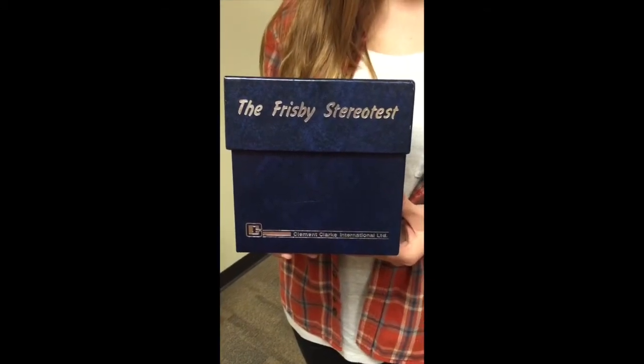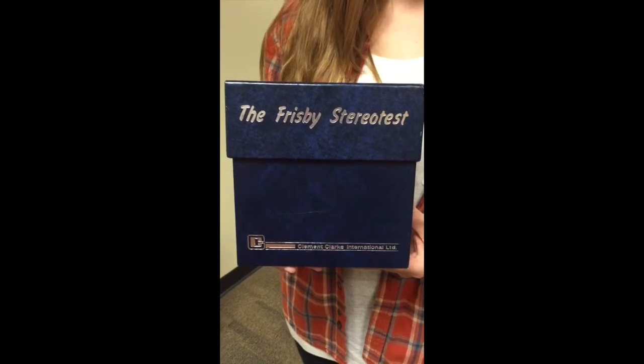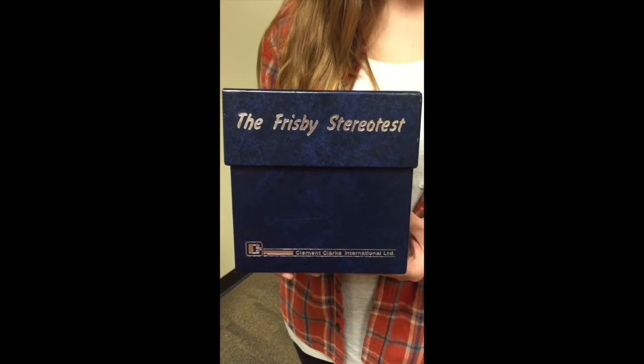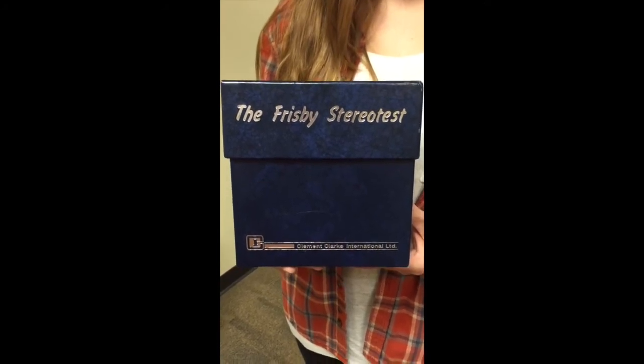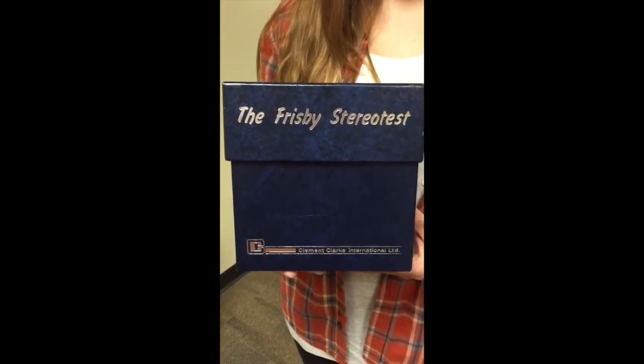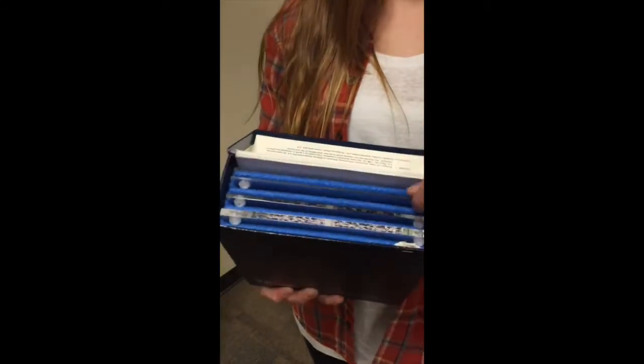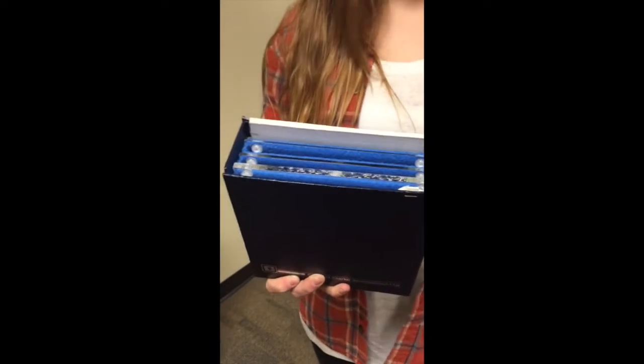Today we're going to learn how to do stereopsis using the Frisby Stereotest, and this test helps us to measure stereopsis without the need for special glasses. When we do this test in lab, we can use the 1.5 millimeter or the 3 millimeter test, but today we're going to use the 3 millimeter test for our purposes.